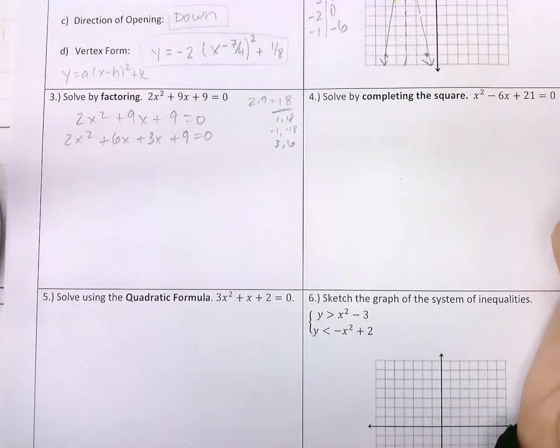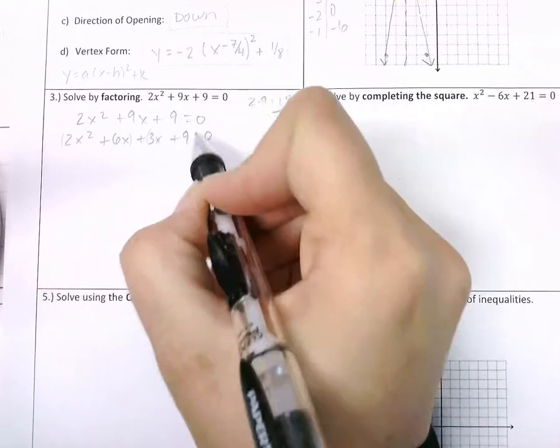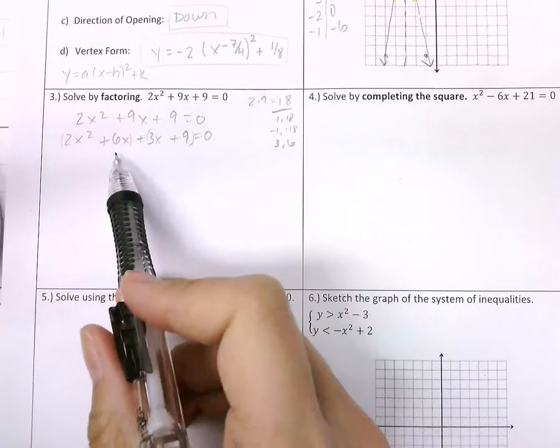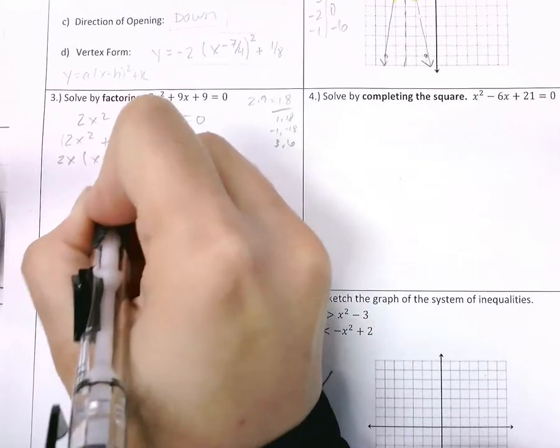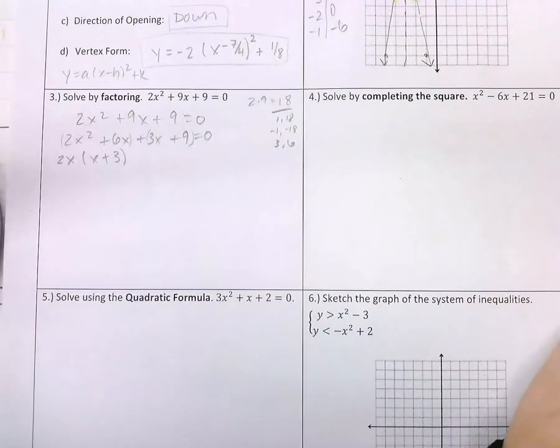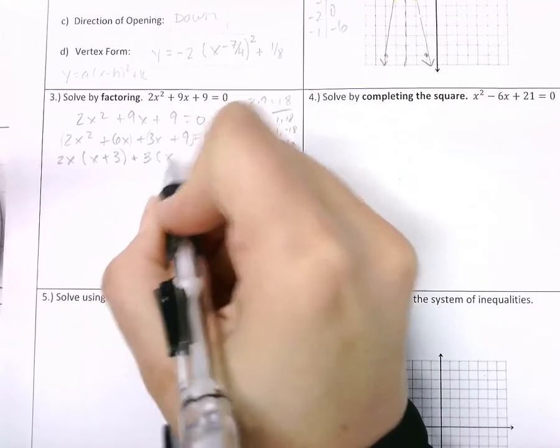It doesn't matter. That'd be harder, because you can take out 2x. It's the same there. Okay, we have two groups. The first group, we're going to take out a 2x, and we're left with x plus 3. So that's our greatest common factor. Second group, our greatest common factor is going to be 3, and we're left with x plus 3.